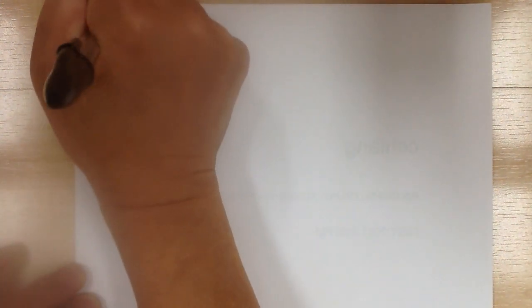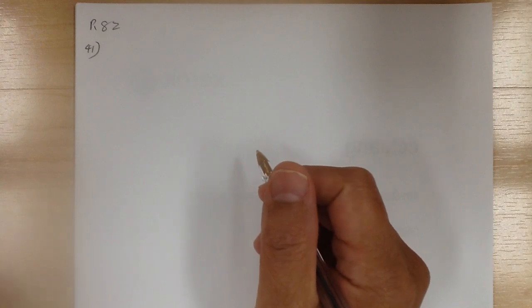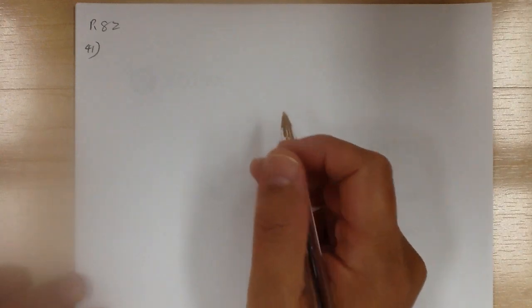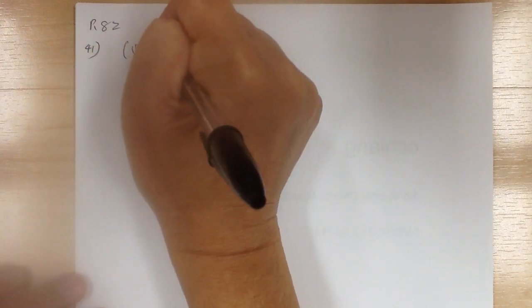Let's go to page 82 and start with number 41. Okay, so this one, you want to find the exact value of the 6 trigonometric ratios, and you have the point square root of 3 and 1.